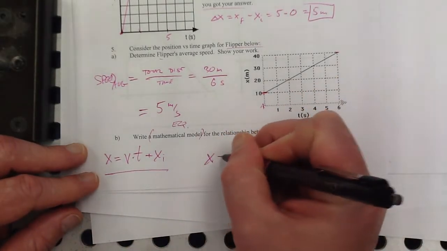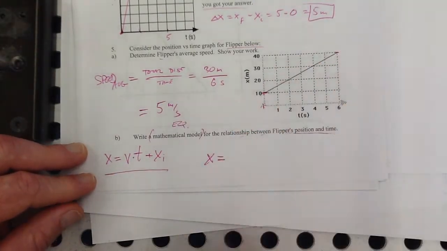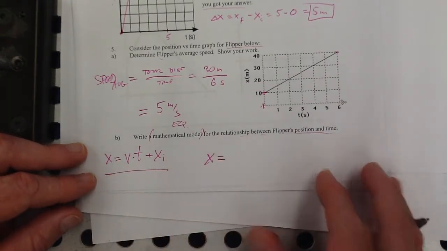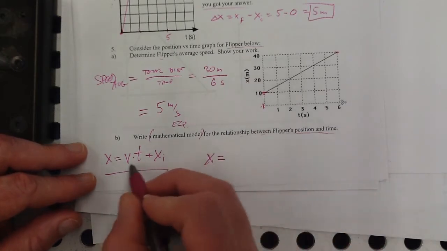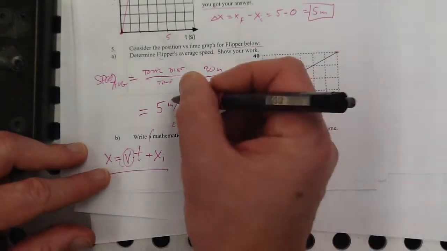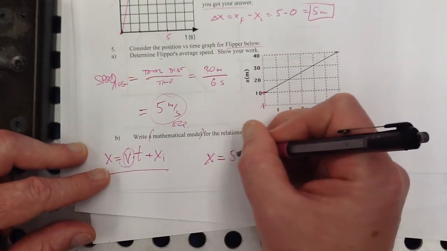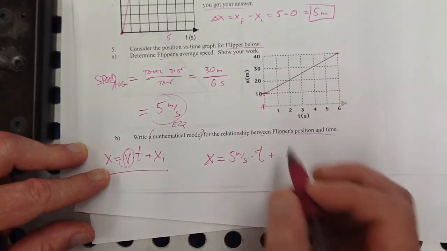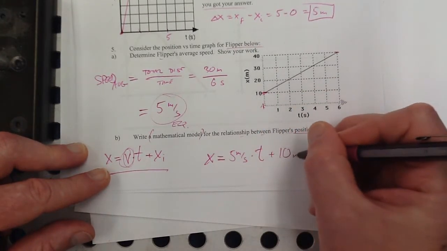So x equals, it's basically like writing the equation for this line. But you cannot do it in y equals x form. It has to be with the right letters. So x equals, this is the slope here, which I found, times time, plus the initial position is 10 meters.